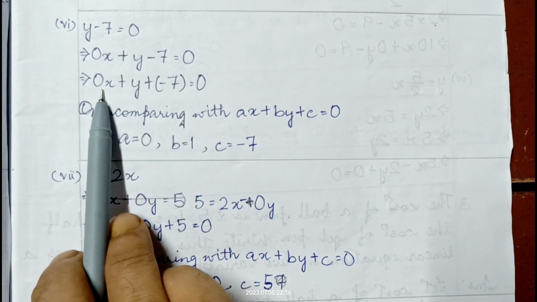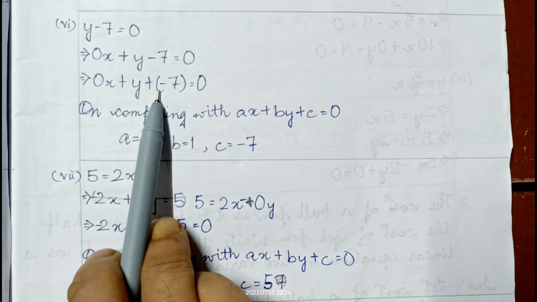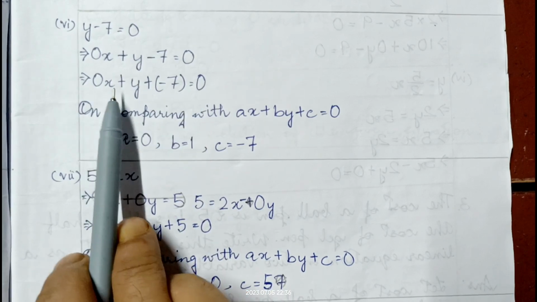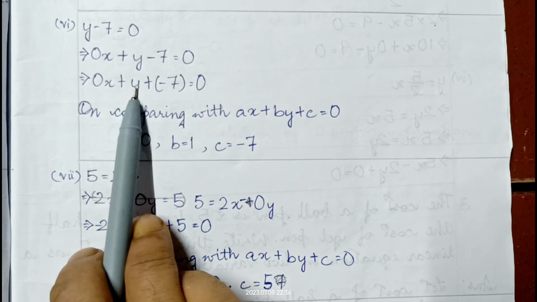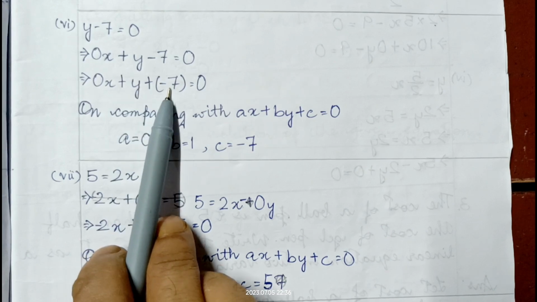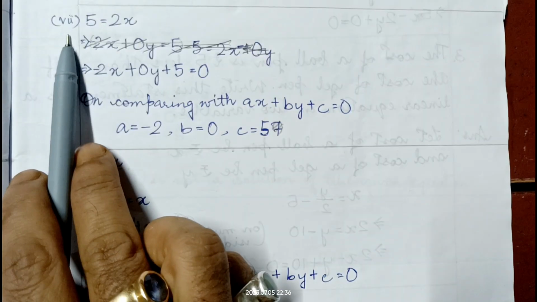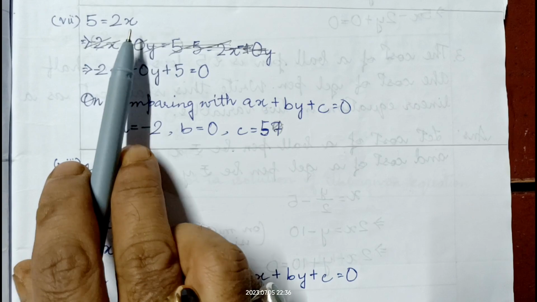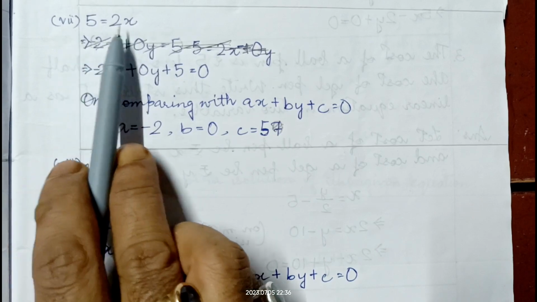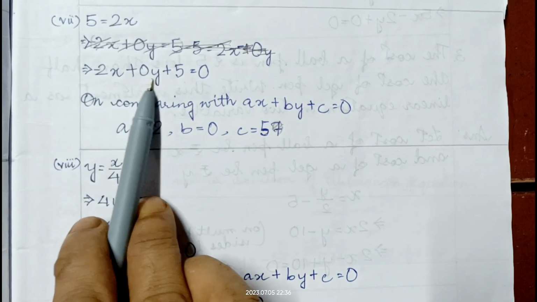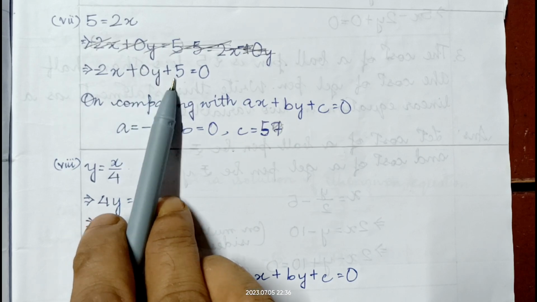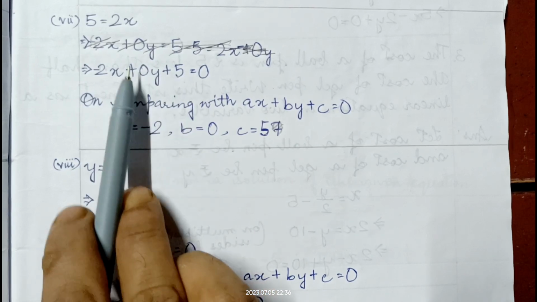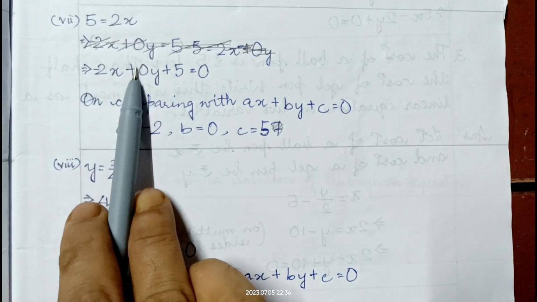So if I compare with ax plus by plus c equals to 0, a will be 0, b will be 1, y means 1y, and c equals to minus 7. In the next part it is given 5 equal to 2x. Now if I transfer 2x to the other side, it will be minus 2x. The y part is missing, so we can write 0y plus 5 equals to 0. Just because the y part is missing, we are writing 0y.